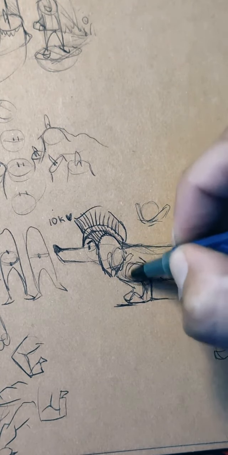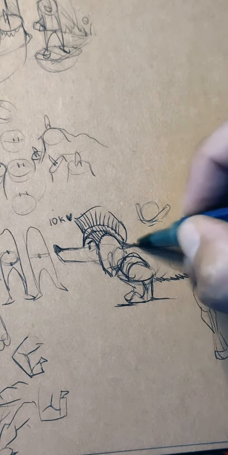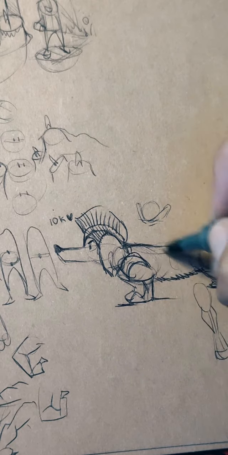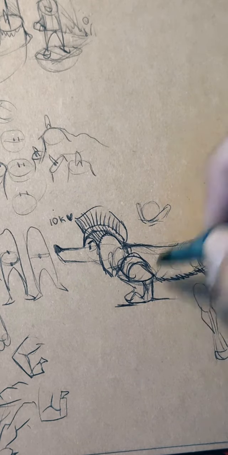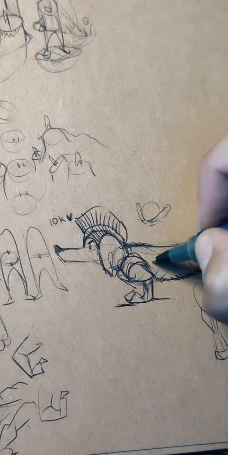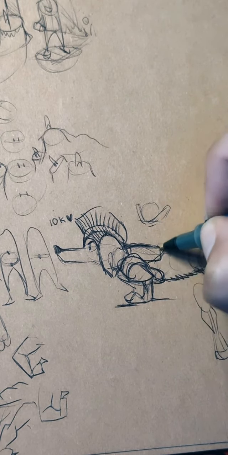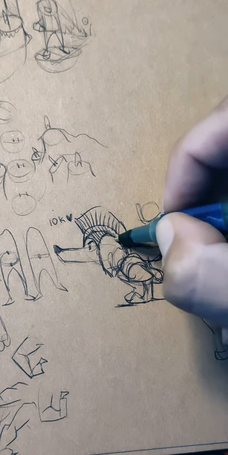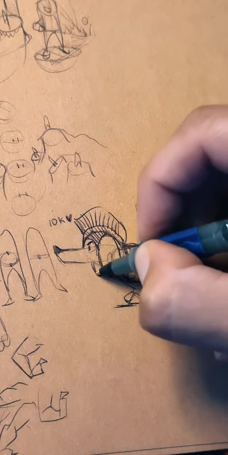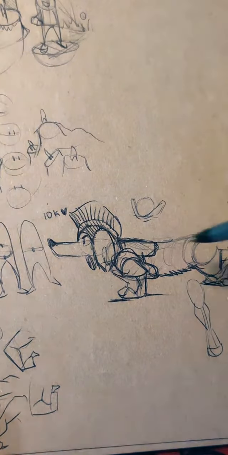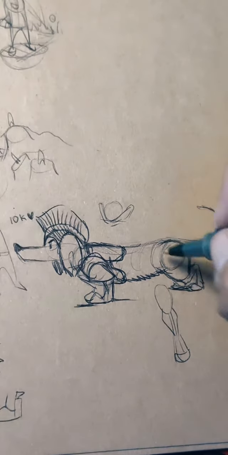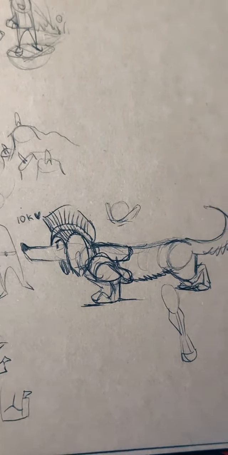Let's give them some armor. Knowing where all the body parts go allows you to do this a lot easier. Okay? It allows you to see things for what they can be, as opposed to just seeing them in a very singular way of approaching things. That's why learning anatomy is important.